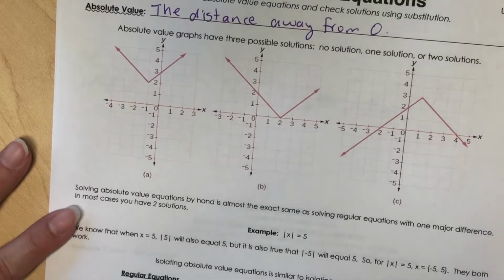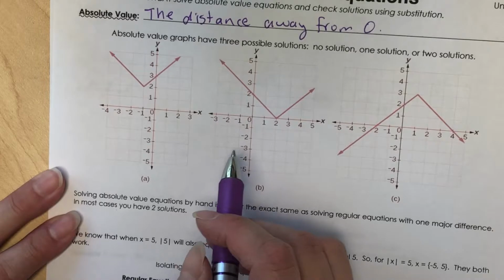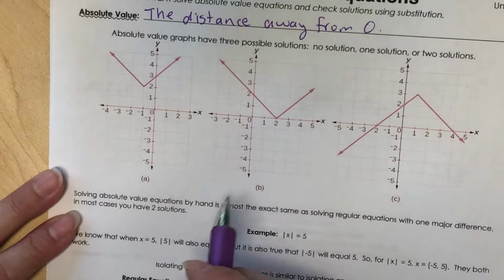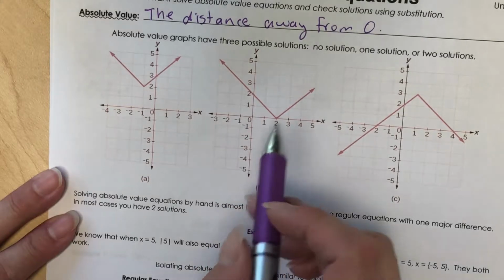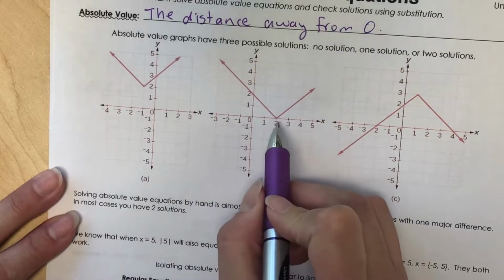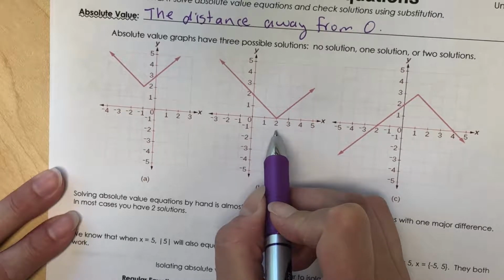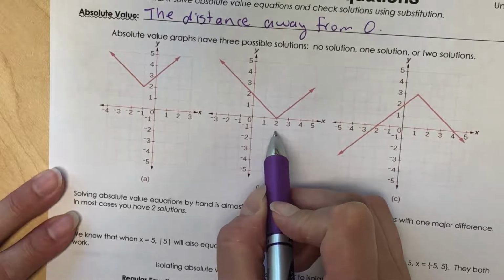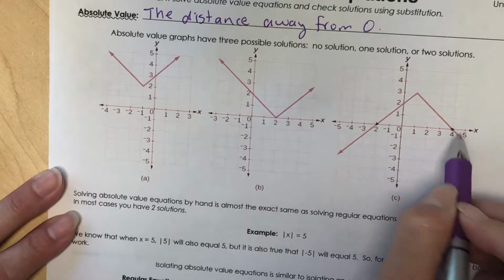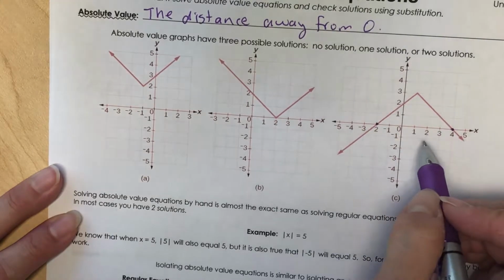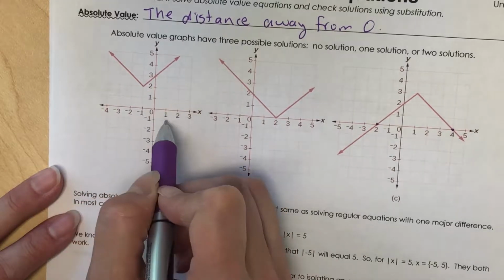So, examples of absolute value graphs. There are three different scenarios that you can have. Your absolute value functions always take the form of a V-shape. If you've got a V-shape that just touches the x-axis in one spot, then this is an example of an equation that has one solution. If you've got one that touches the x-axis in two places, then this absolute value equation has two answers. And it's also possible that you could have an absolute value equation that never touches the x-axis, so that there are no answers.